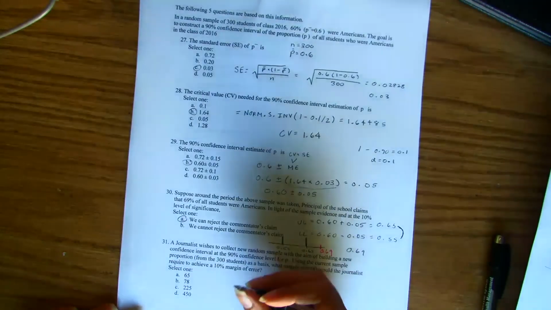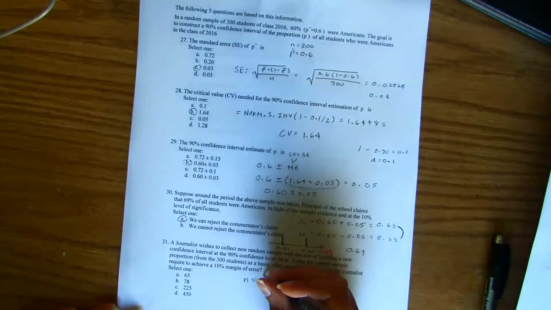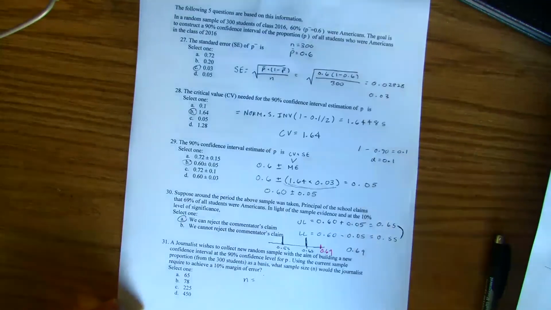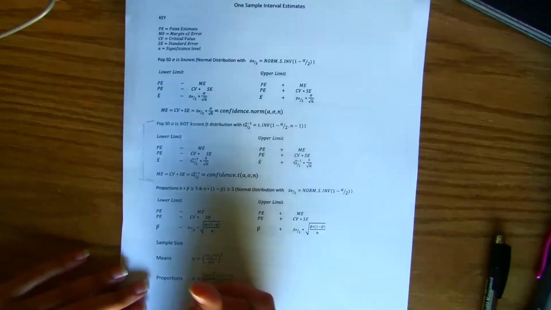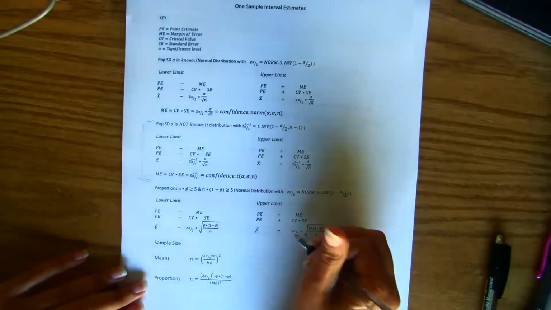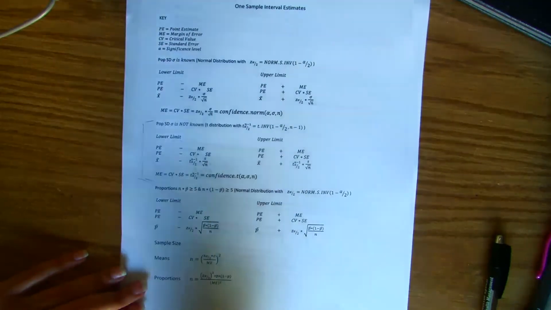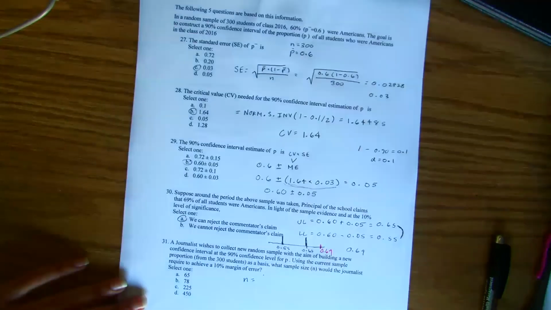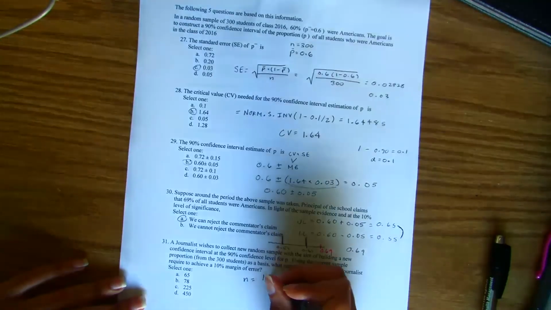So the formula says n equals z of alpha divided by 2 squared. This value going here is our critical value. So this means it's our critical value squared. So what was our critical value? That's this number right here. So it's going to be 1.64 squared.